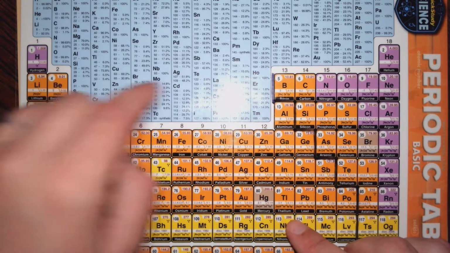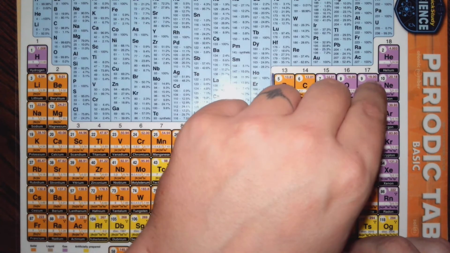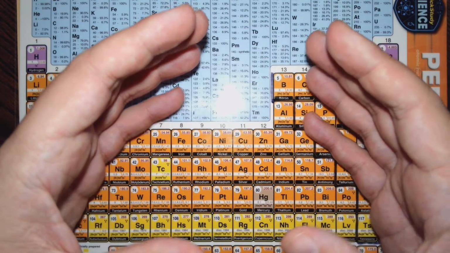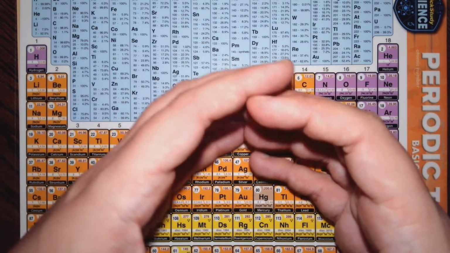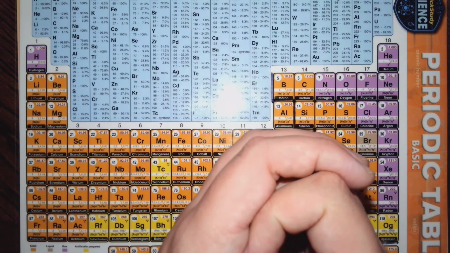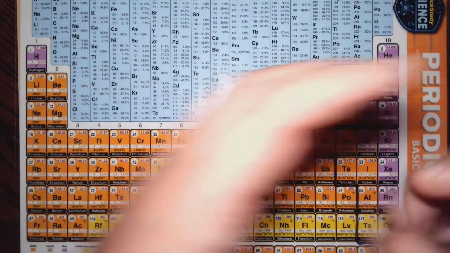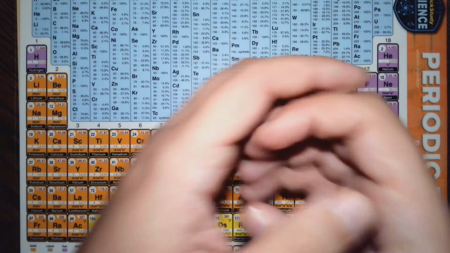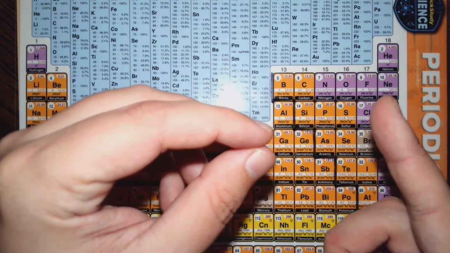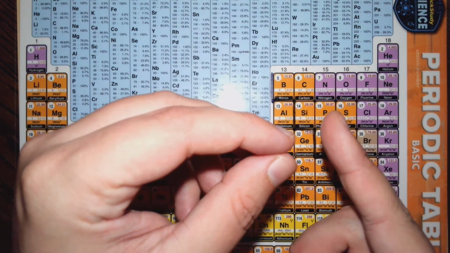Now when we go across a row, what happens to the size? It shrinks. And as the electron cloud size shrinks, that electron on the outermost part gets closer and closer to the nucleus.